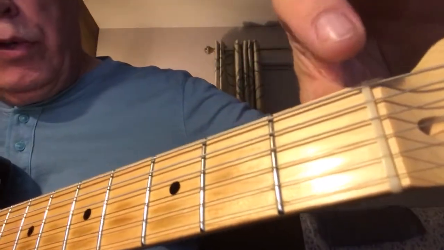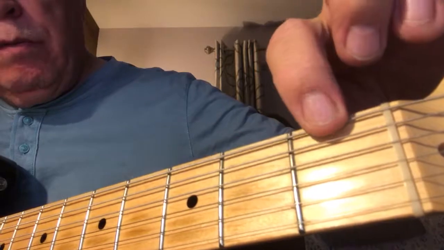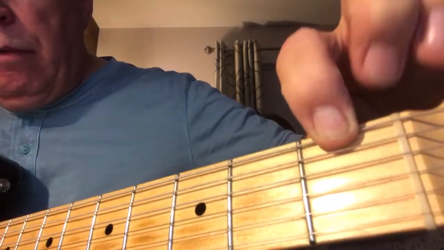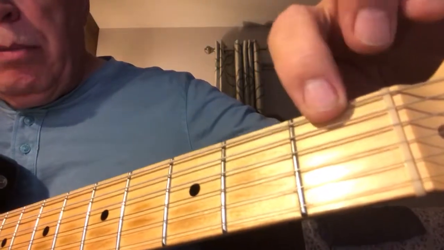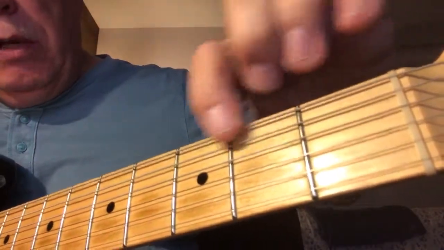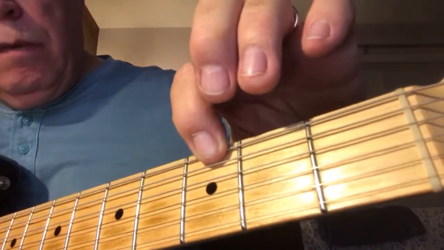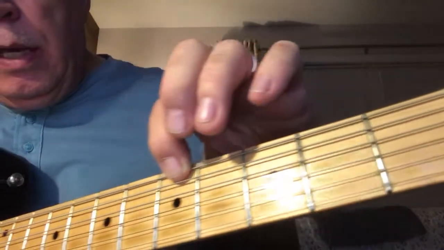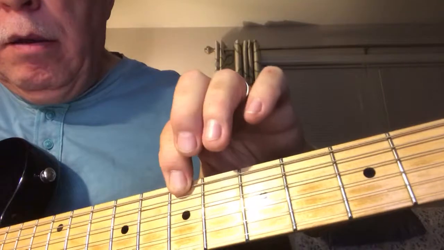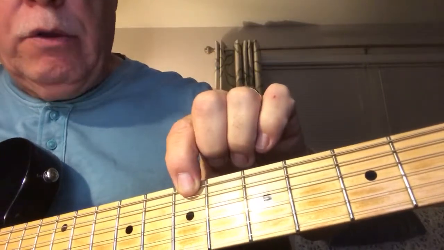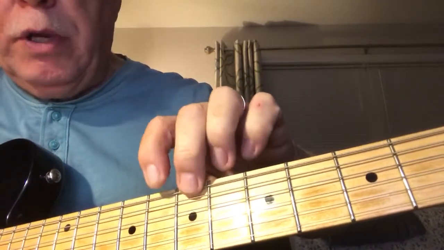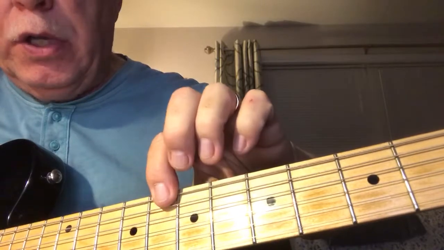Like when the top string is E, the next fret is F. There's no skip in there. But when you go from F to G, you skip a fret. F, G, A, B, but now to go to C, you go to the next fret. You don't skip a fret to go from B to C.